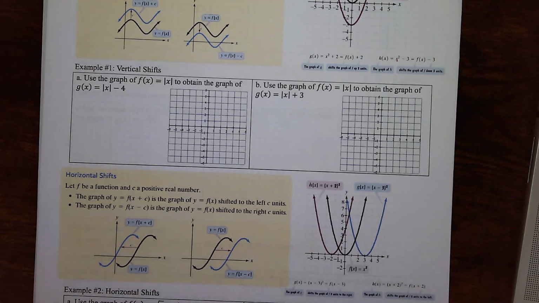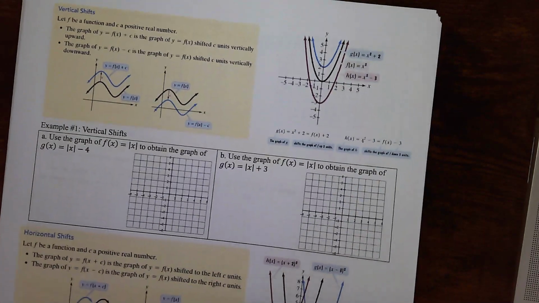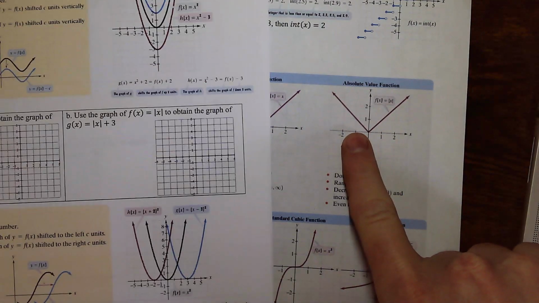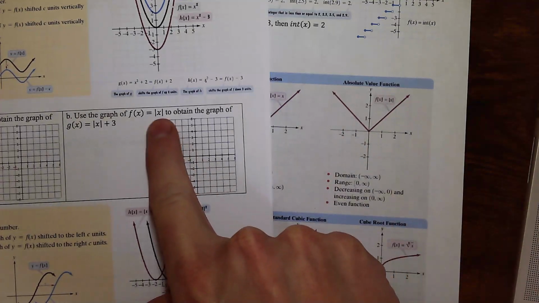All right, now we're going to look at transformations of graphs, and then we're going to look at some common graphs. We're going to start with the absolute value graph, the parent function, f of x equals the absolute value of x. I put some common graphs there so you could see the common graphs on there.